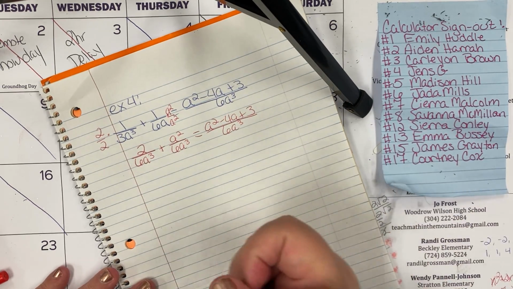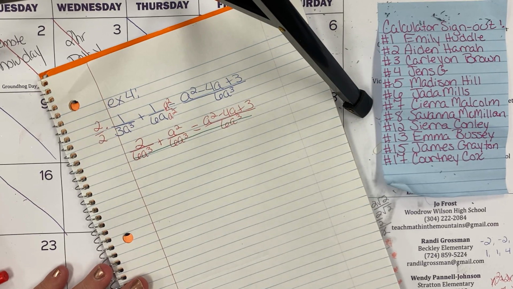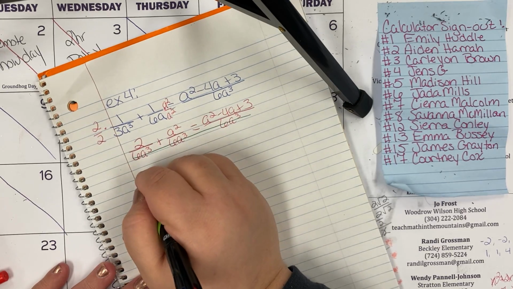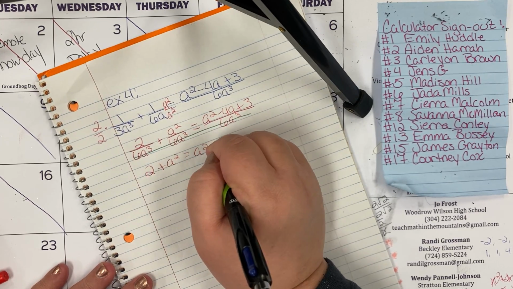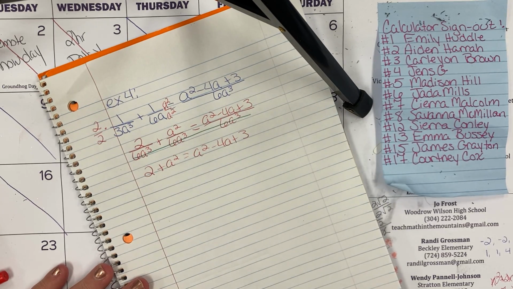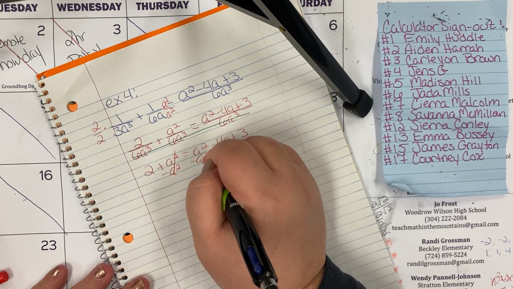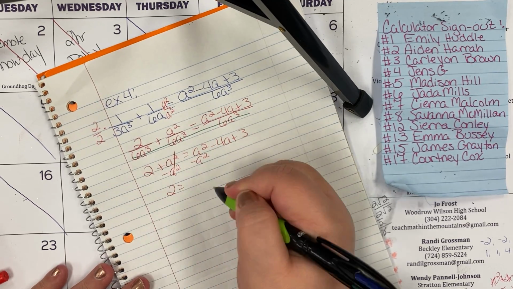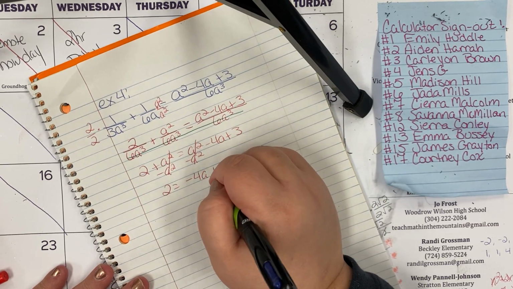Denominators, again, are all the same. So we're going to cancel those out. 2 plus a squared equals a squared minus 4a plus 3. Combining like terms, if we subtract a squared from both sides, 2 is going to equal negative 4a plus 3.